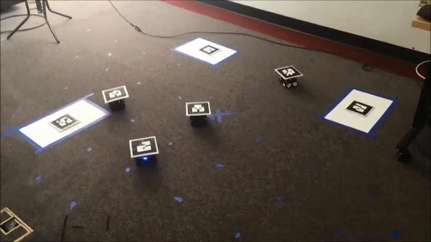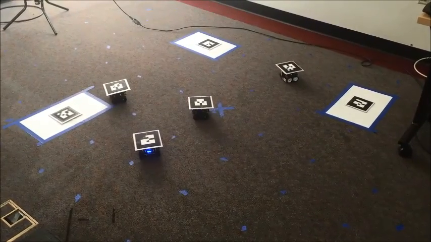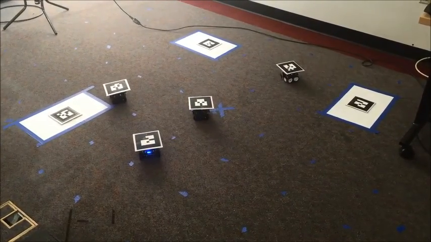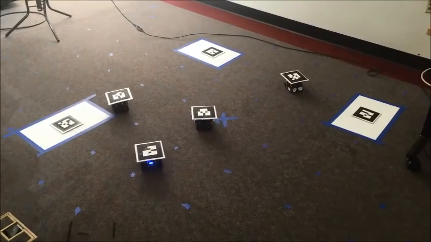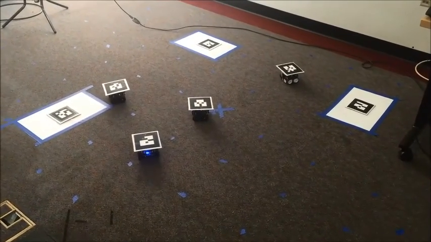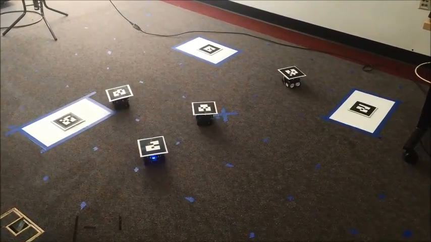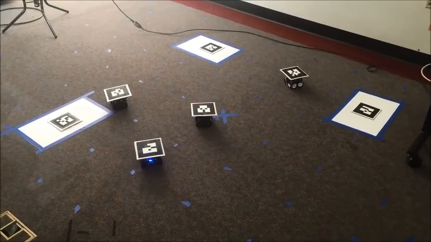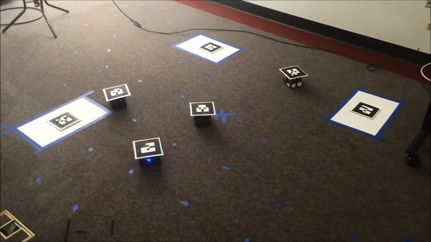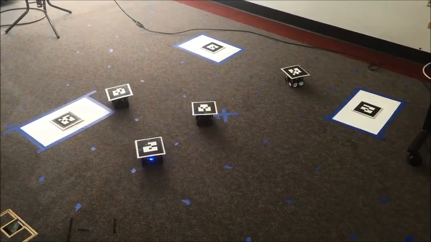Okay, so this is the final video for our final project in EE206A, Introduction to Robotics. Right here we have the setup for our project. It is 4 zoomies, each with their own AR tag on top of it.